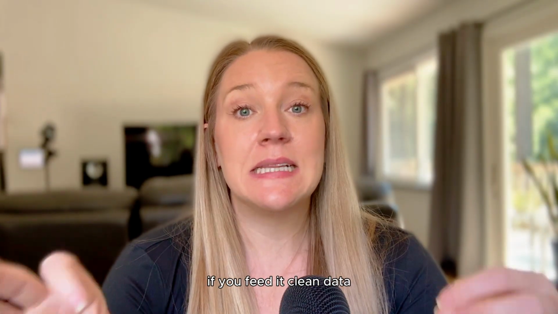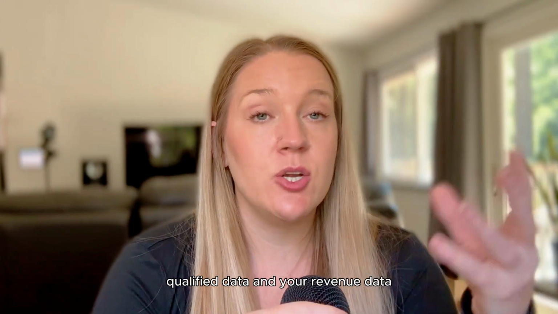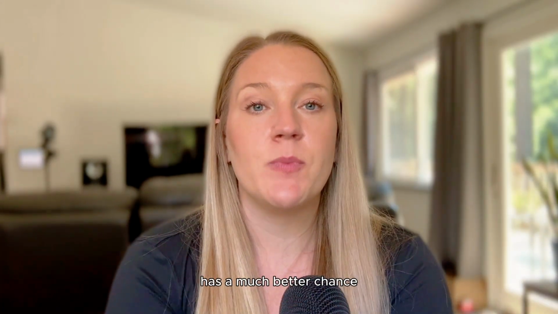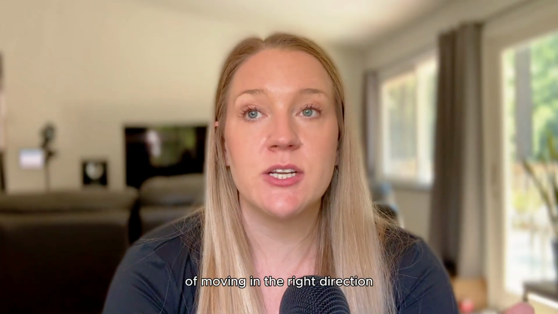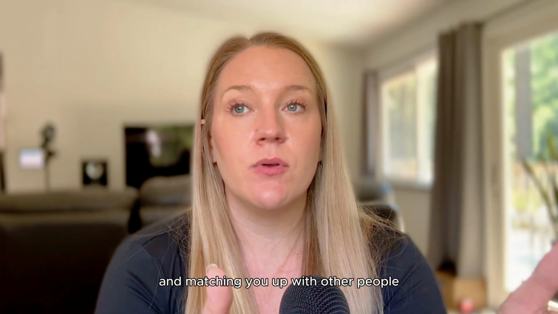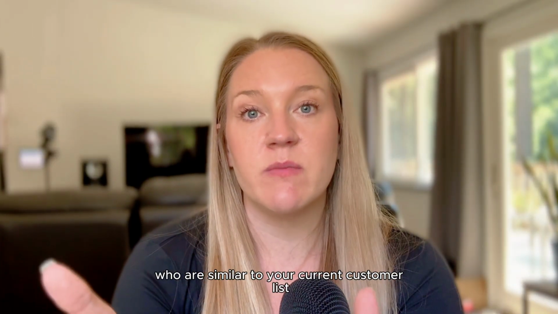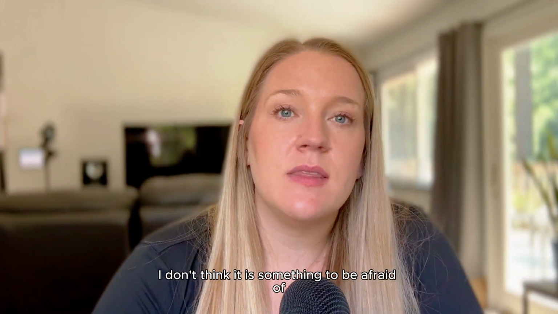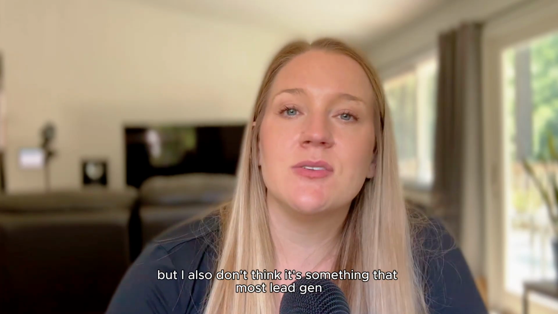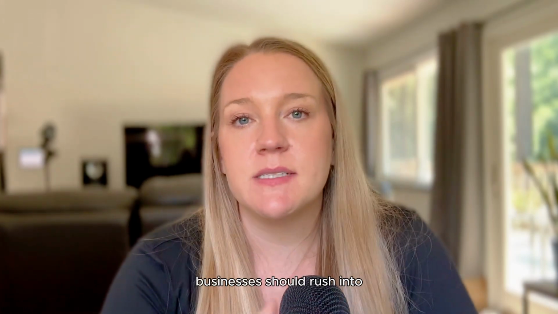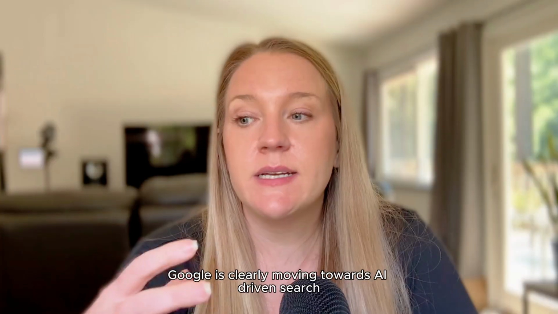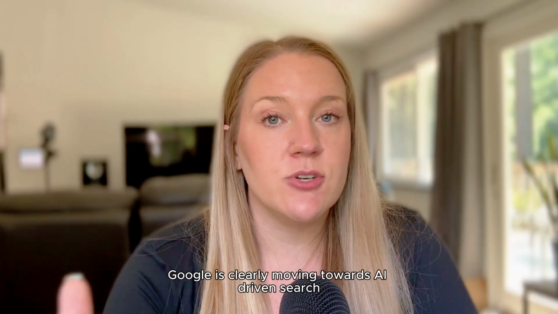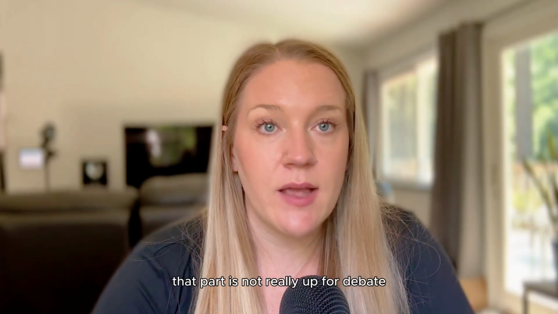If you feed it clean data, qualified data, and your revenue data, then the AI has a much better chance of moving in the right direction and matching you up with other people who are similar to your current customer list. And this is really the big takeaway with AI Max. I don't think it is something to be afraid of, but I also don't think it's something that most lead gen businesses should rush into. Google is clearly moving towards AI-driven search. That part is not really up for debate.